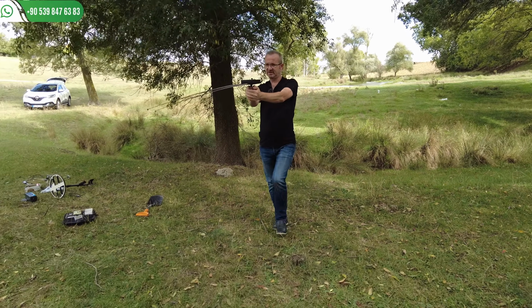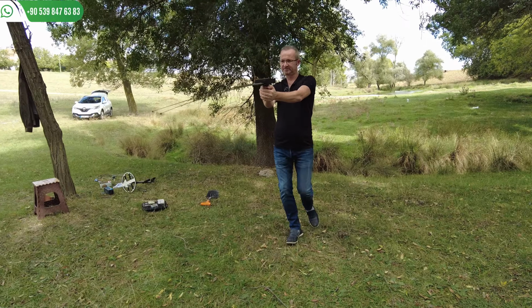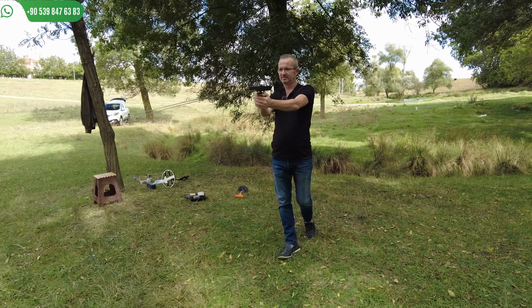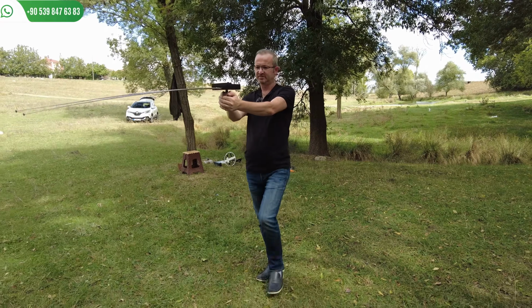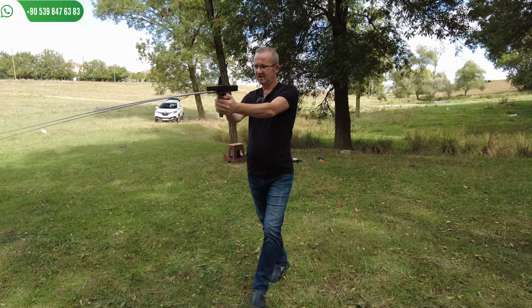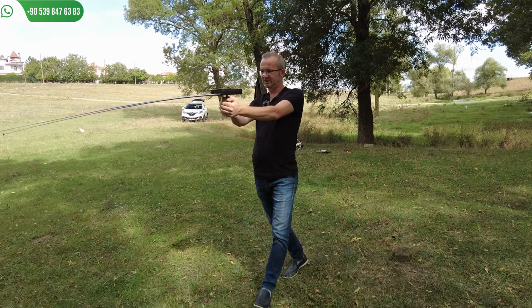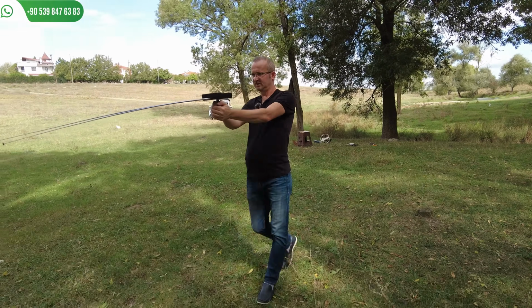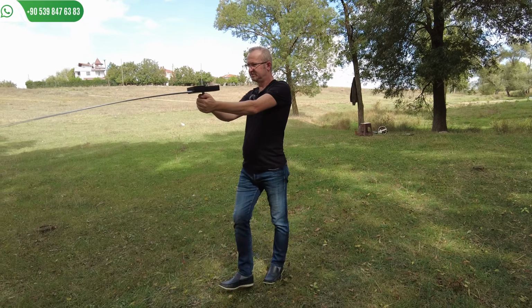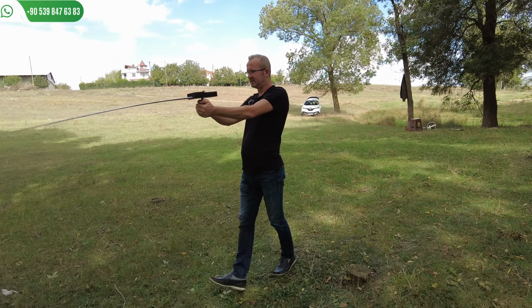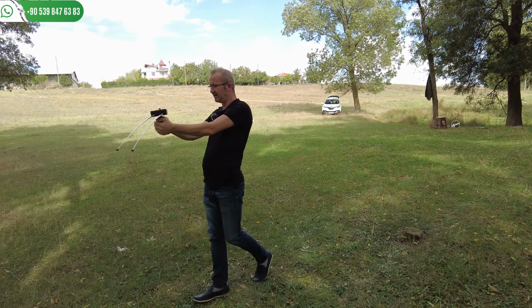I passed over the steel object. I passed over the copper object. I passed over the bronze object. I passed over the silver object. Gold object reaction.